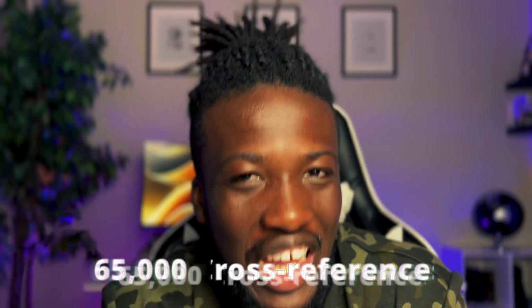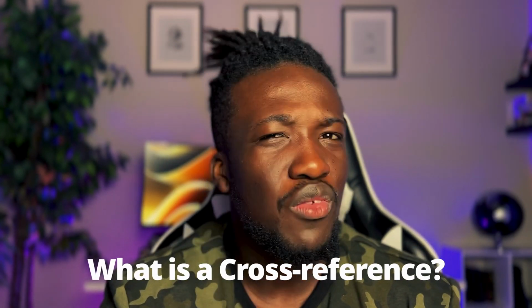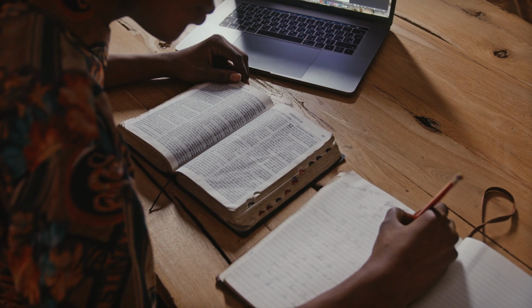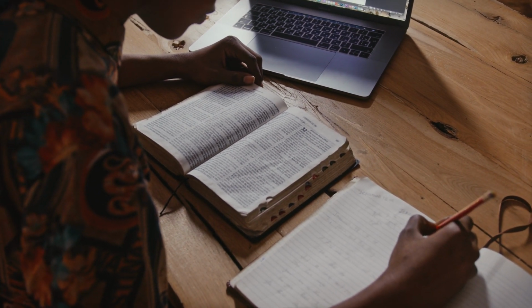Thanks, Jordan. So if the Bible has over 65,000 cross-references, and mind you, these are the overt ones, the obvious ones, then maybe we should include them in our Bible study. But you might be wondering, what is a cross-reference? A cross-reference is basically a verse in scripture that links to the same theme or word or subject in another part of the Bible. And the reason we should use cross-references is because we let the Bible speak for itself when we use them. We let scripture interpret scripture.